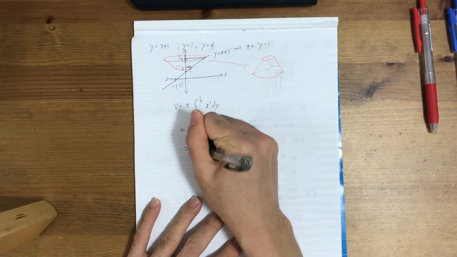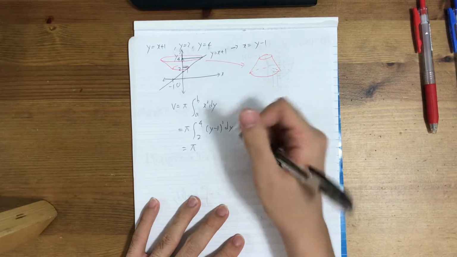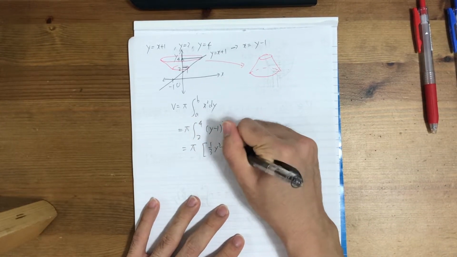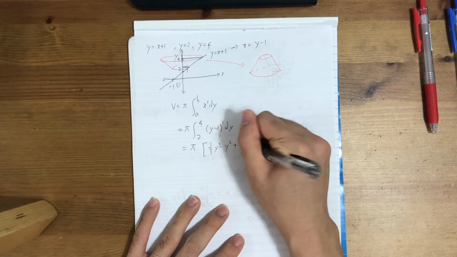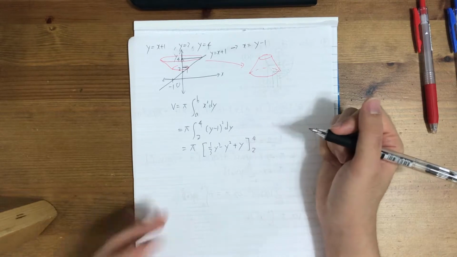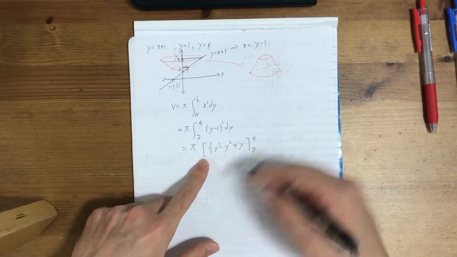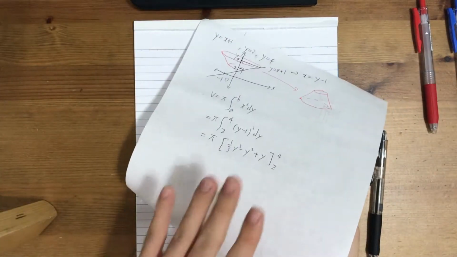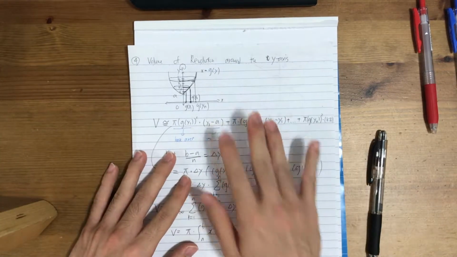So we have this. I hope I didn't make any mistake. But again, I'll skip this basic arithmetic, so you can just continue. That's how we can find the volume of revolution around the y-axis.